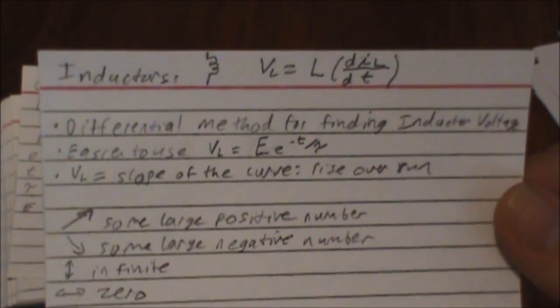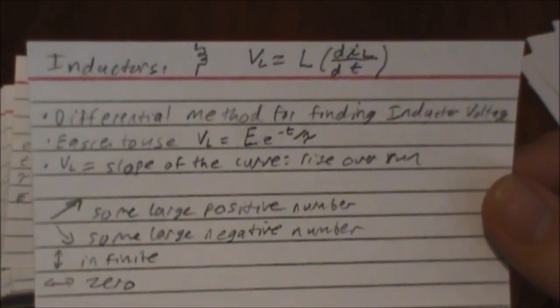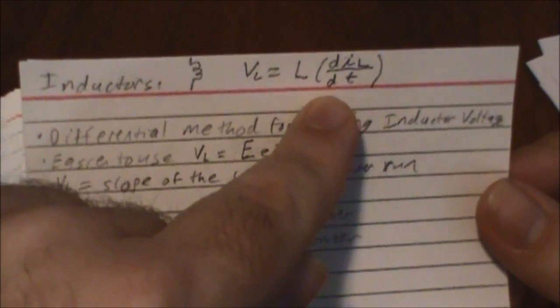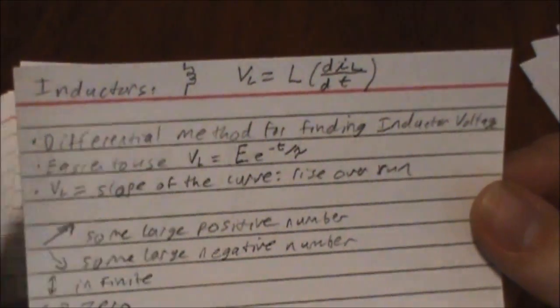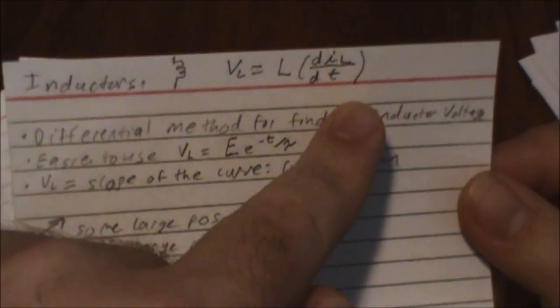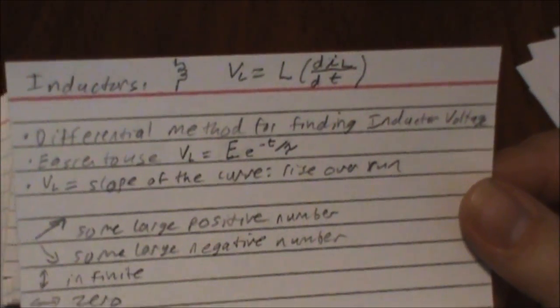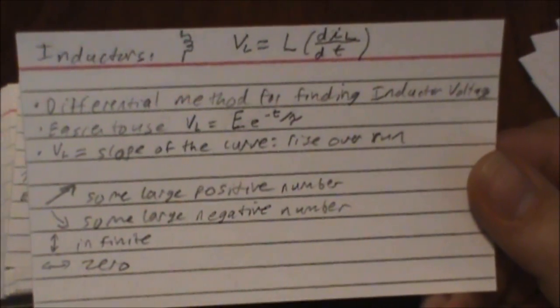So that means the change in the current of the inductor over the change of time, that's di over dt. And if your inductance L is multiplied by that, that is the voltage across the inductor at any given t for how much time you're measuring. This is your rise over run, your basic slope of your curve.